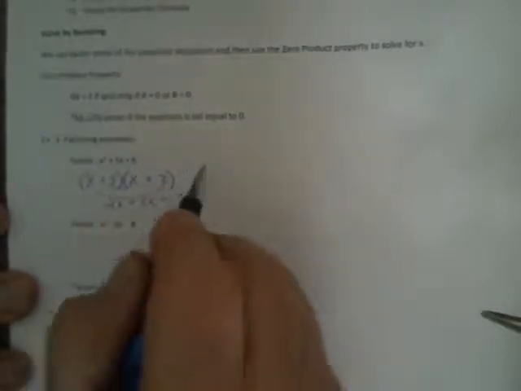How do I know I'm right? Well, I know x times x is x squared. I know 3 times 2 is 6. I check my outer terms, which is 2x, my inner terms, which is positive 3x, and that gives me 5x. So that's how I know that I factored correctly. Always check using your FOIL method. That's how you always can check.